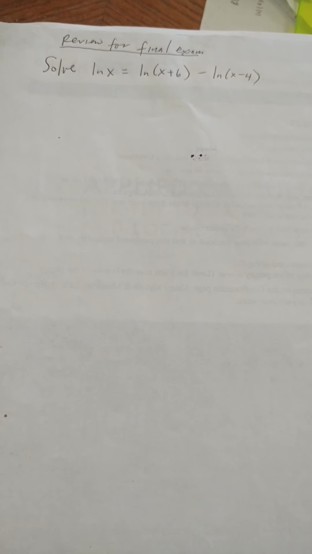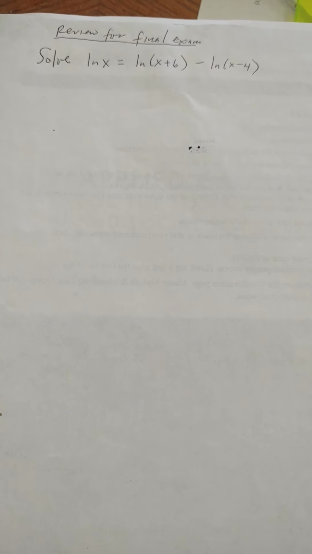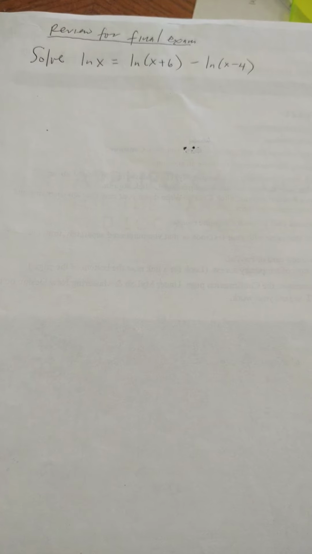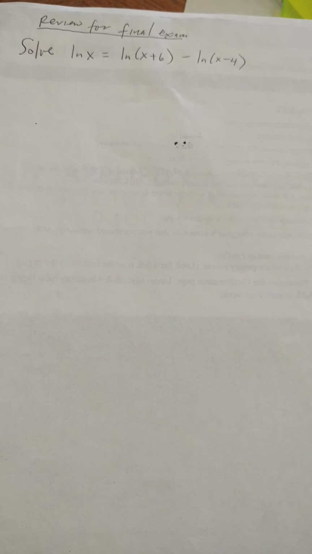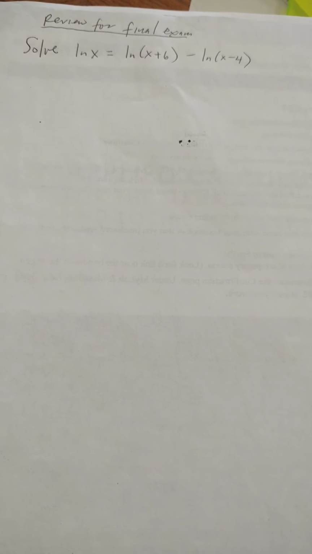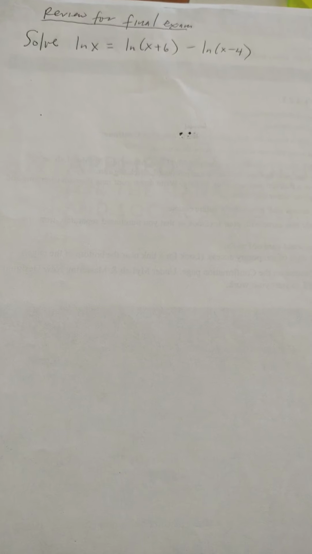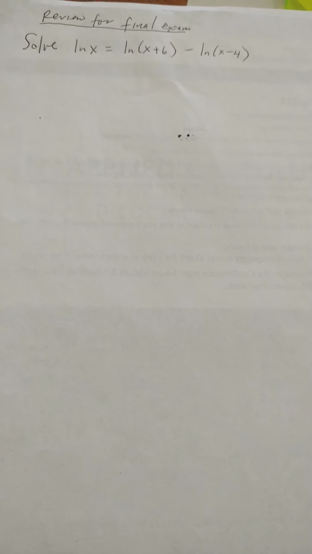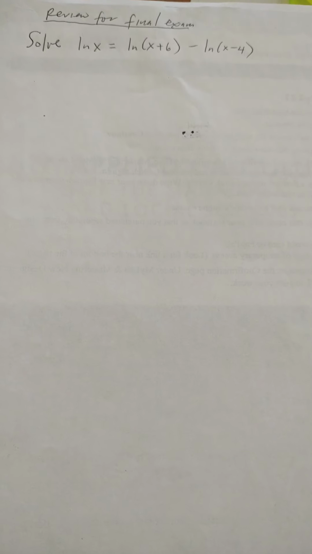Hello, class. I just want to go over one problem as a start of our review for the final exam. One reason I chose this problem is because I notice on my math lab there are two types of input errors that some students are making. So I'm going to address those two errors with this problem as well.